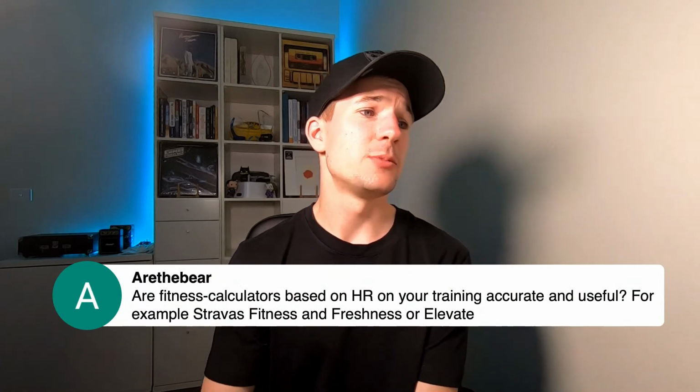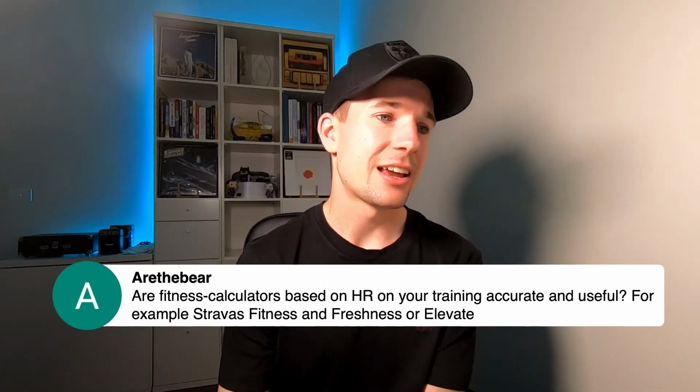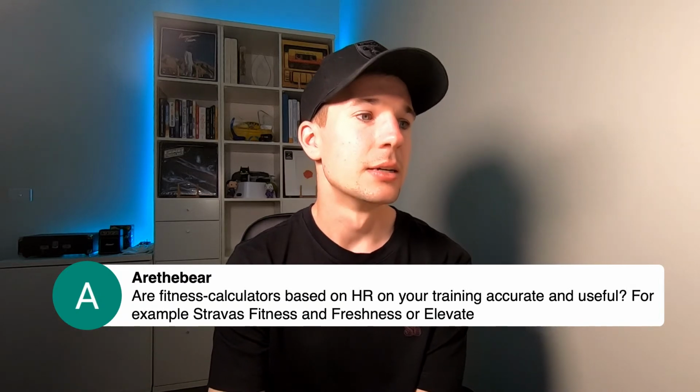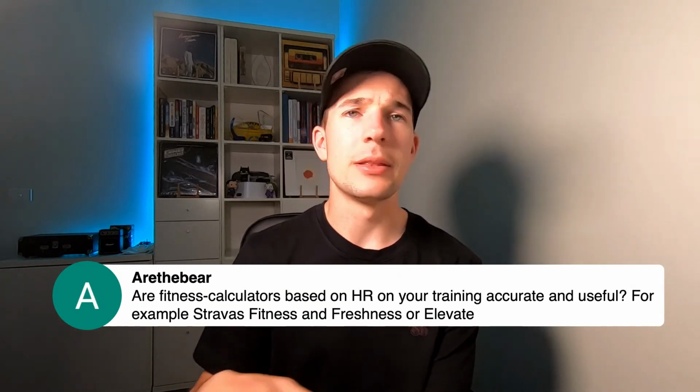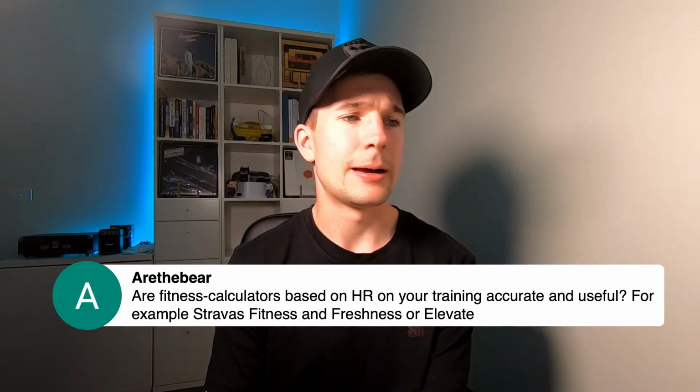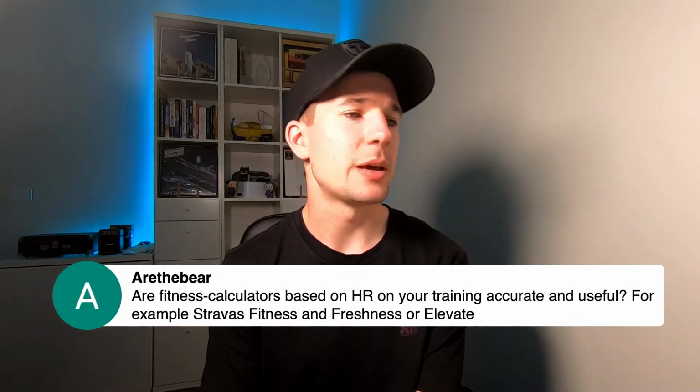Are fitness calculators based on heart rate and your training accurate and useful? For example, Strava's Fitness and Freshness or Elevate. I'm also maybe going to throw in there the Garmin recovery time unit. In TrainingPeaks, similar to the Strava Fitness, I would assume, you also get things like your form, how well you've recovered, and Freshness and all of that. I think they're interesting metrics to look at.